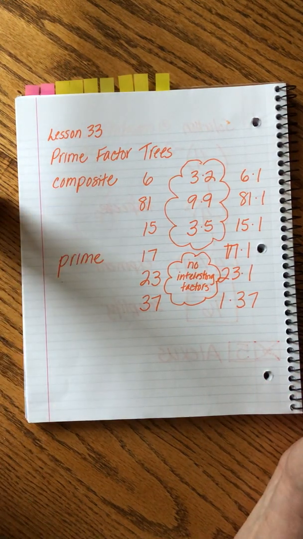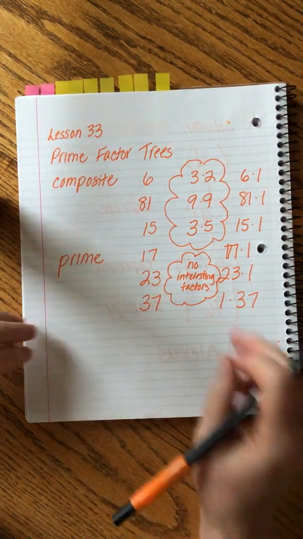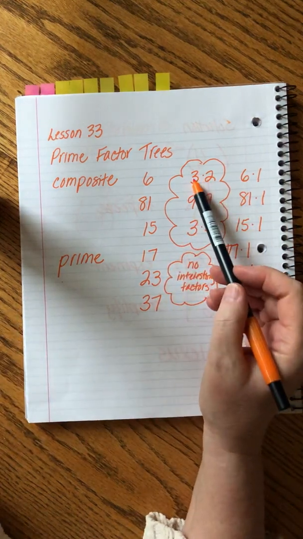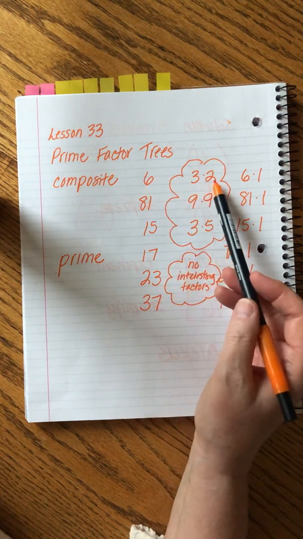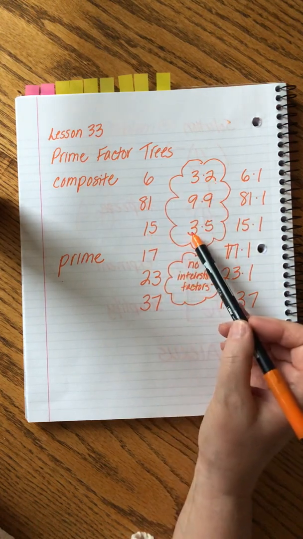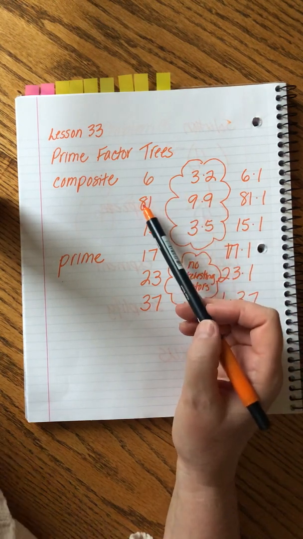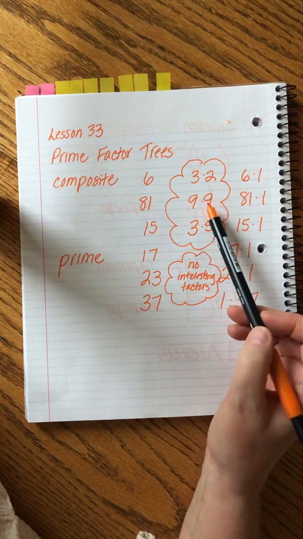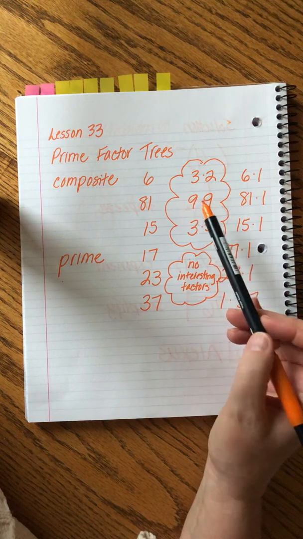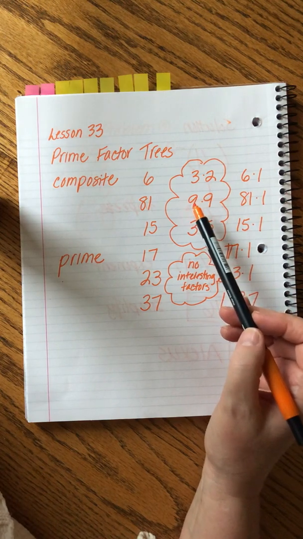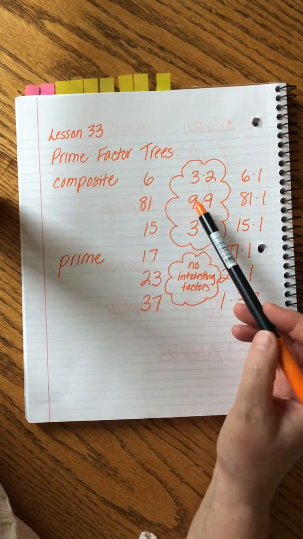Now, that means any composite number we're given, we can break down into a series of prime numbers. 3 and 2 are both prime numbers, aren't they? So we have broken this composite number down into 2 primes. This is also a composite number broken down into 2 primes. But sometimes we'll have a number like 81 where we can break it down into 2 factors, but these aren't prime numbers either, because both of these represent 3 times 3. So those are interesting factors too, right? So sometimes it takes multiple steps to break a composite number down to its primes.